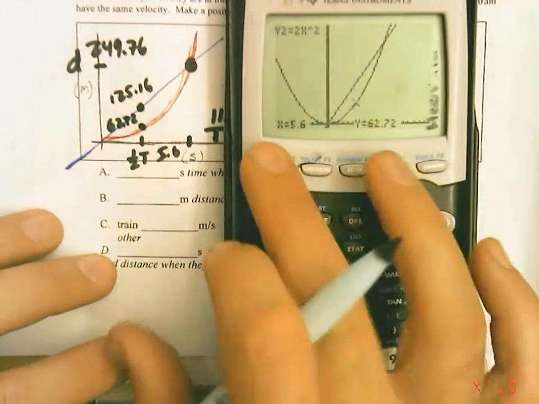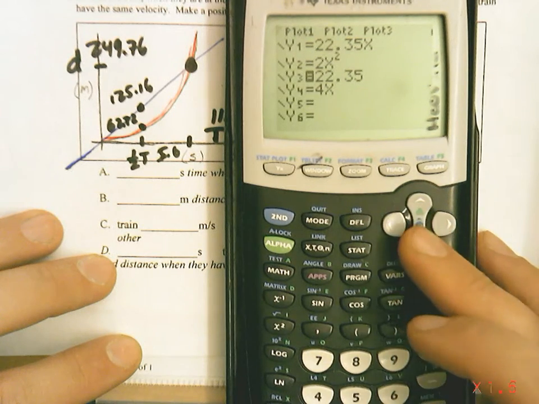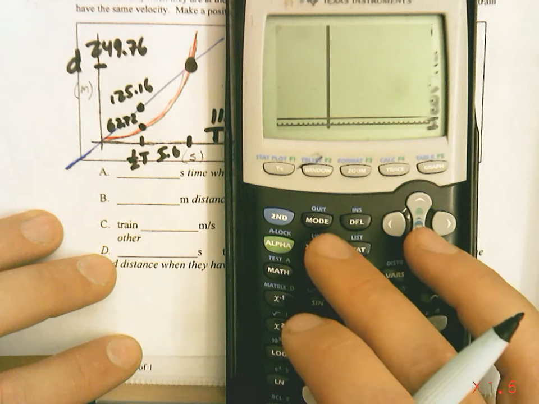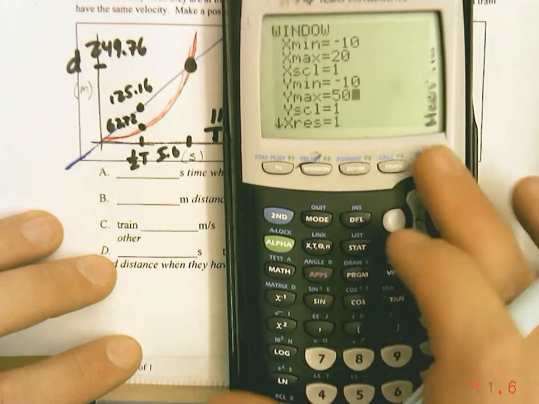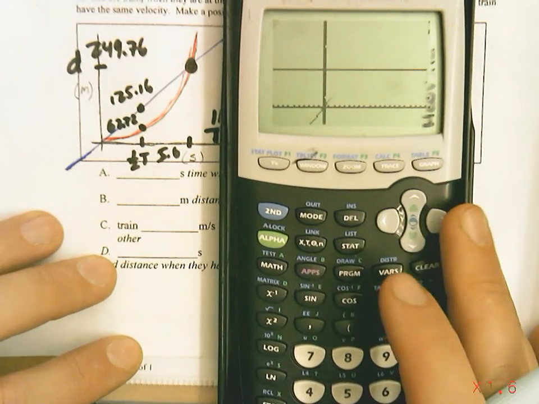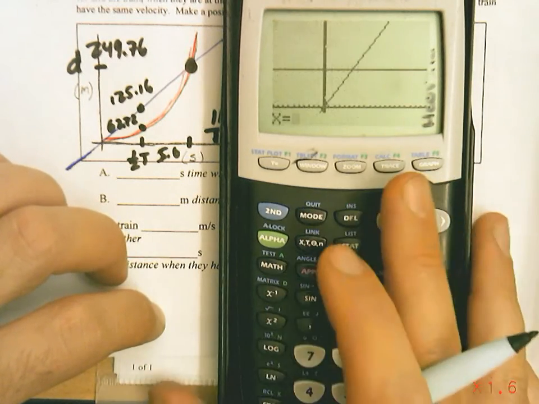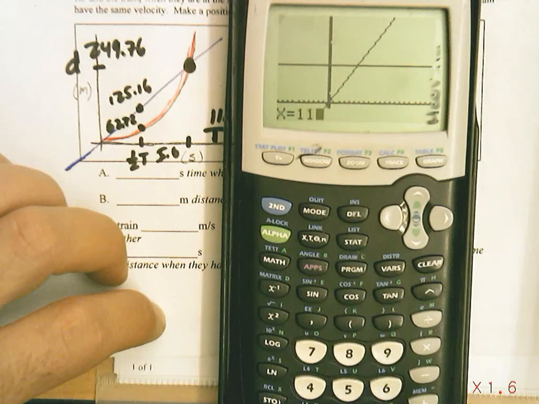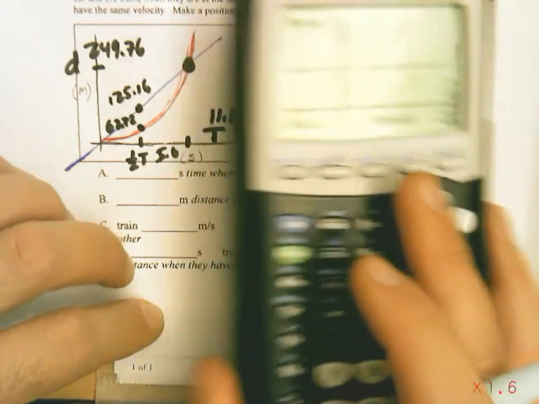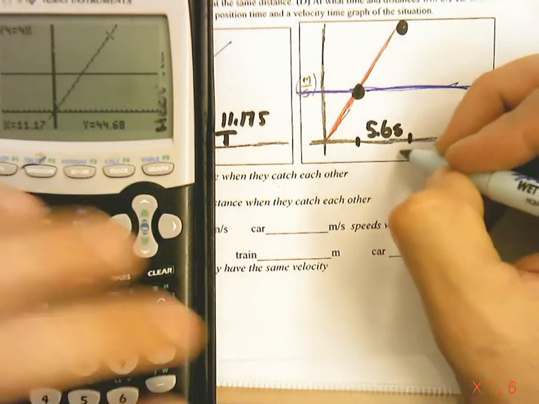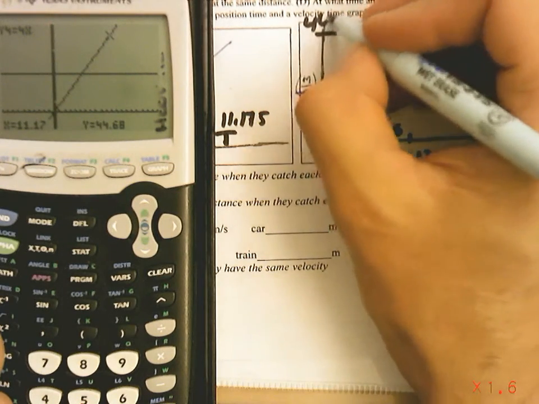One last thing to do, that's to turn back on the velocity plot. So we turn this on. Remember, this isn't going to really work all that well, so we want to make our window more manageable. I think I did 50 last time. Here comes my constant velocity, constant acceleration. This time we're going to put in a value of the intersection time, 11.17, and see exactly what their speeds are. Of course, this one's 22.35 and this one's 44.68, which is twice the velocity. So at 11.175, this will be 44.68.